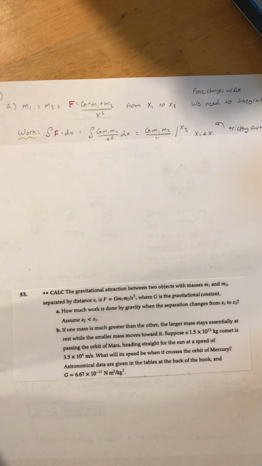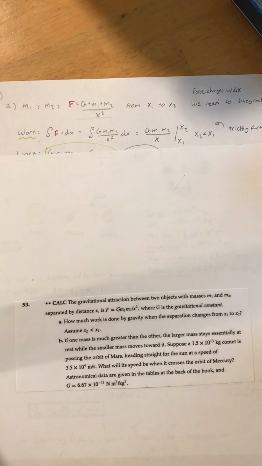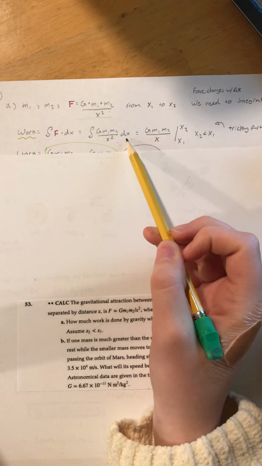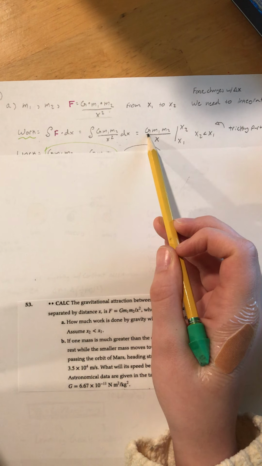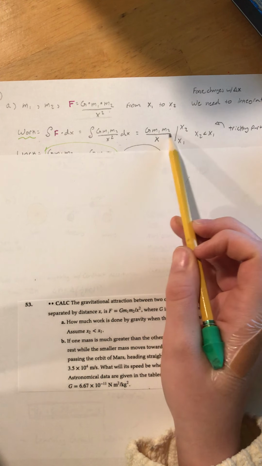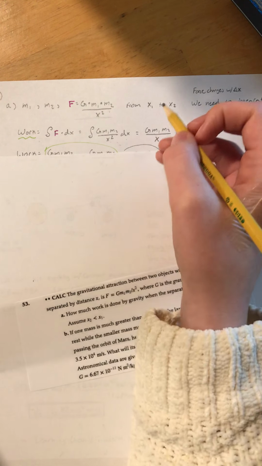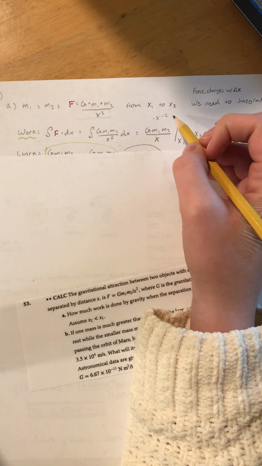And we know that the force changes with the change in position x. So we need to integrate, and the integration is a little bit tricky, but it's not too bad. Work is equal to the integral of force times dx, which is going to be G times m1 times m2 divided by x. That's because dividing by x squared essentially means multiplying by x to the negative 2, and for integration, we add 1.